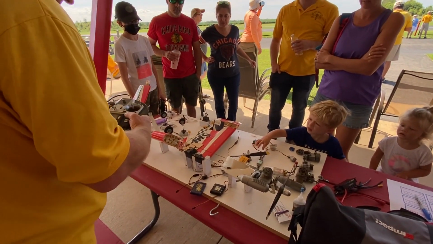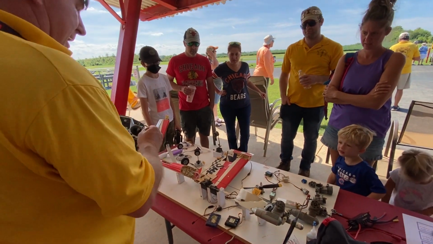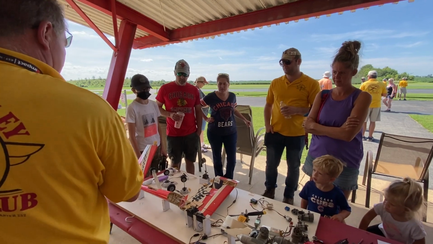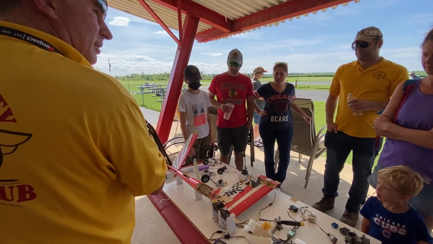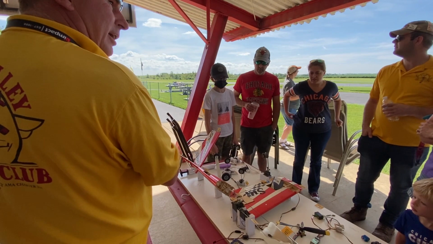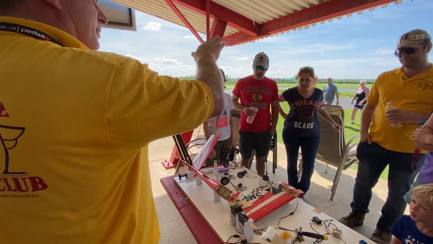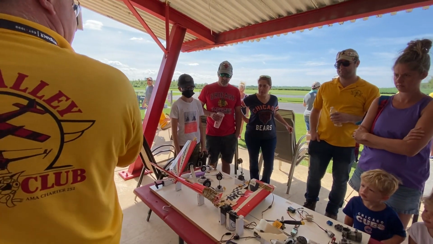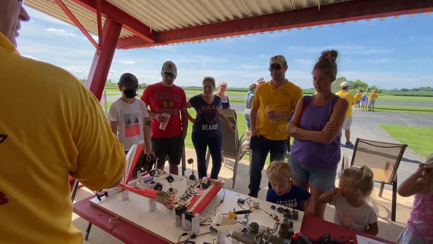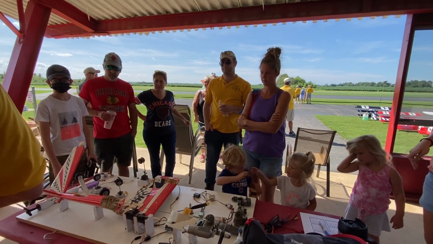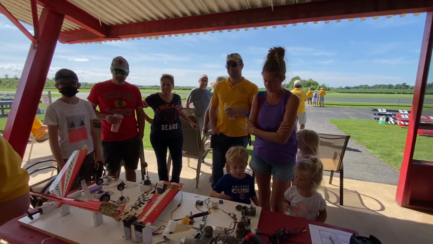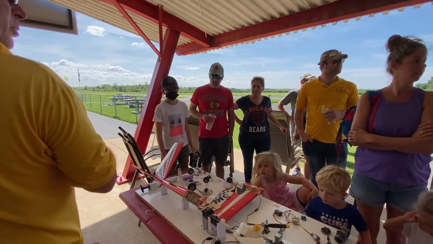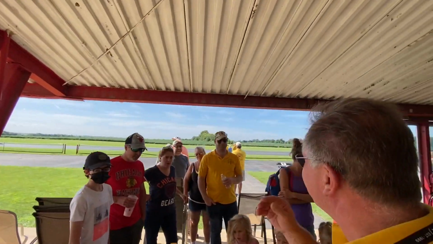When I flip this on and turn on my radio, now I have the ability to use this stick. If you see right over here, when I move this right stick forward and back, it makes the elevator go up and down. That will make the plane go up and down, okay? So when we're using our right stick, when I push my stick forward, I want you to bend at the waist. And which way is our airplane going? Down.